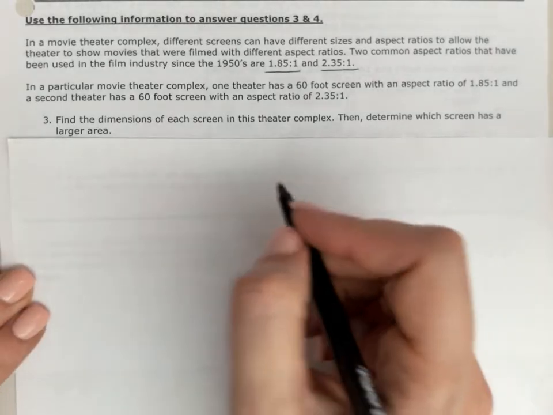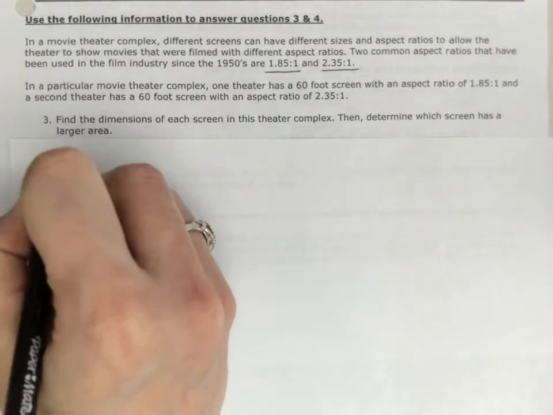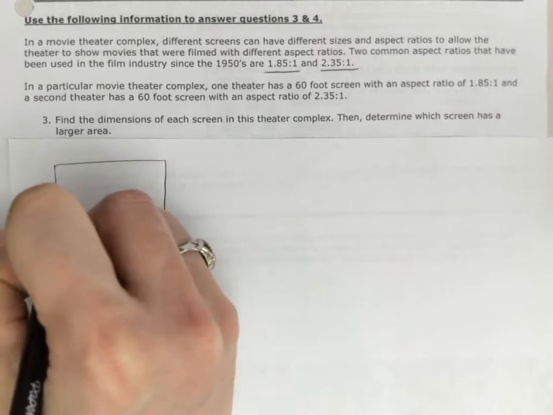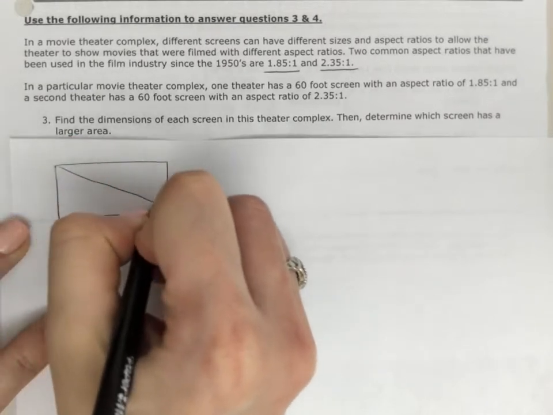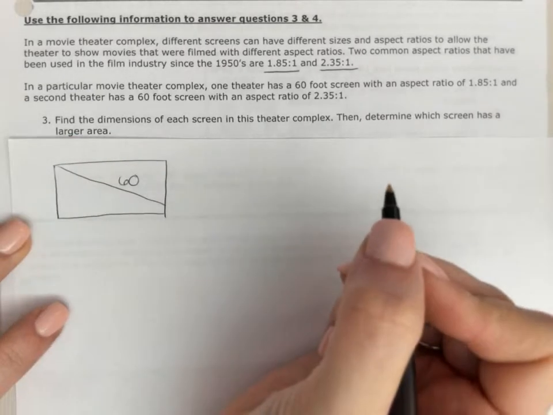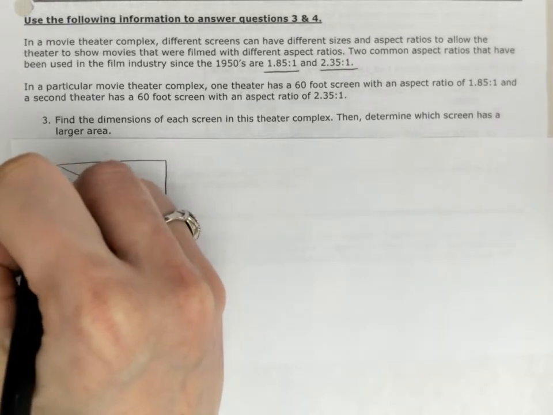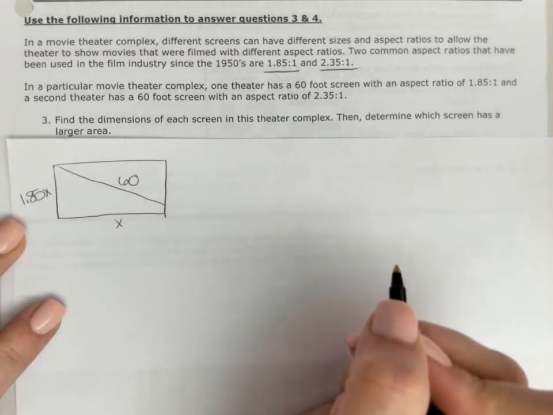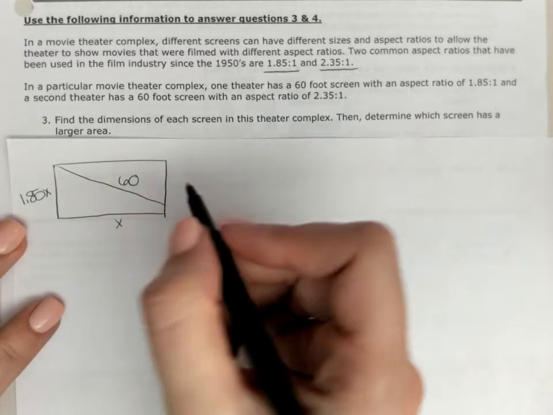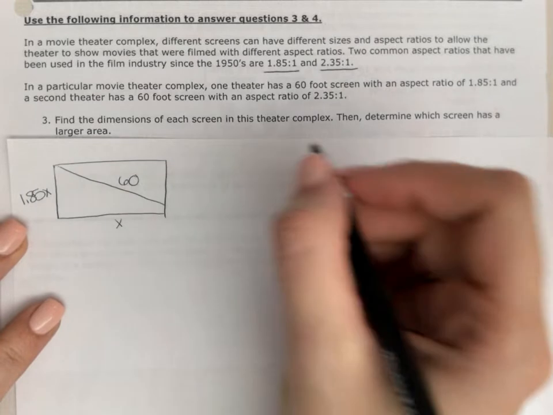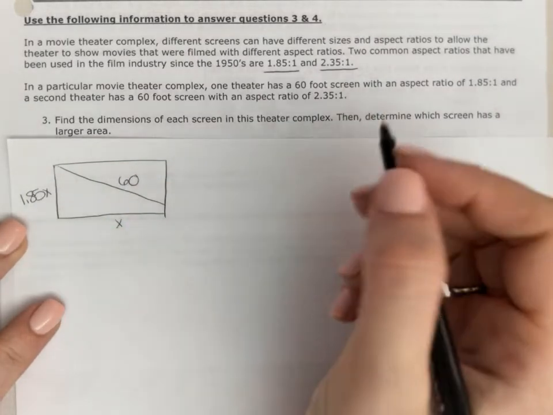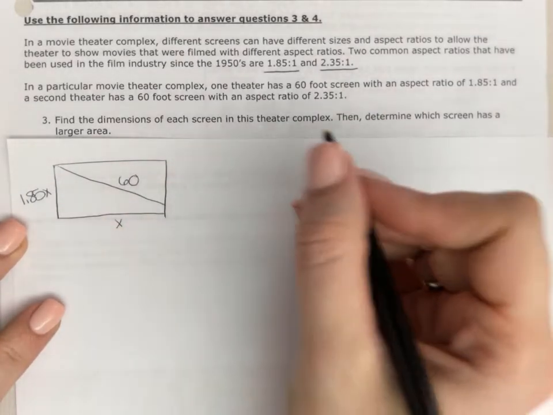So when it's only giving us one dimension, it's important to remember that that dimension represents the diagonal. And because it's giving us the aspect ratio, this side is 1.85x, and this side is just x. So, to figure out what these sides are, we need to find x. So we use the Pythagorean Theorem.